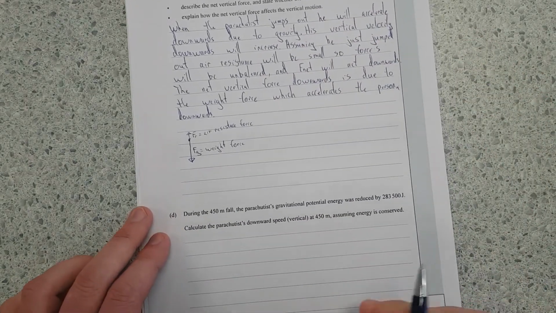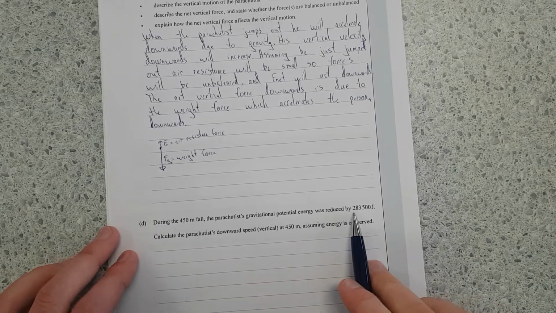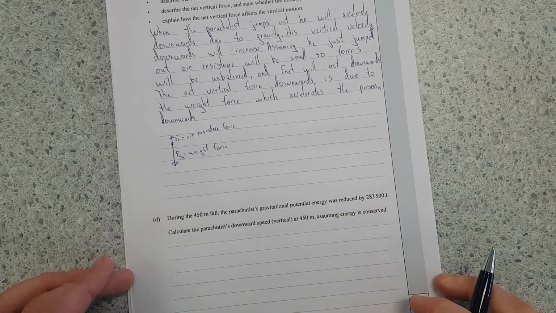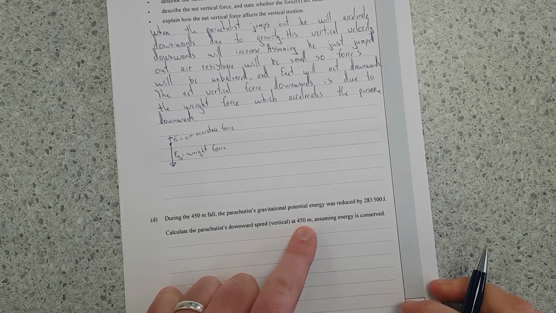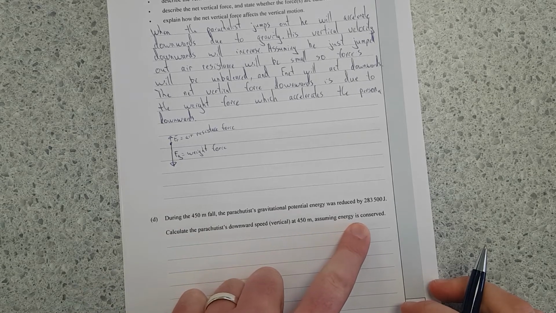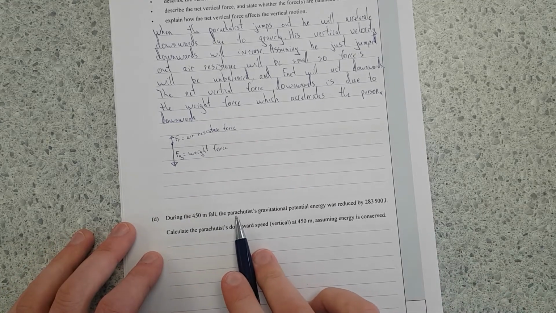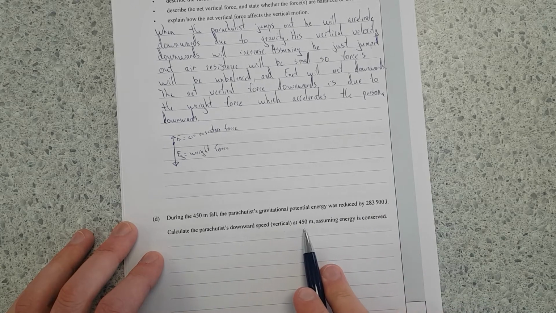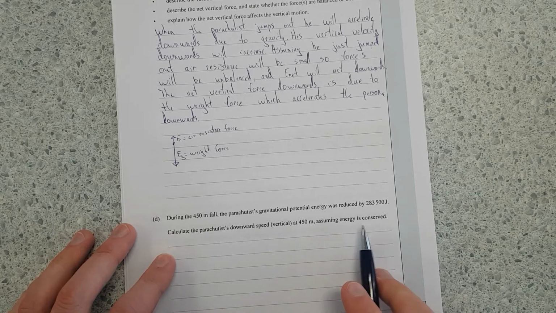Right, during the 450 meter fall, the parachutist's gravitational potential energy was reduced by 283,500 joules. Calculate the parachutist's downward speed at 450 meters. Oh, he only jumped for 450 meters. Assuming energy is conserved. So let's read this again. During his fall, the gravitational potential energy was reduced by that. Calculate the parachutist's downward speed at 450. Man, this is crazy confusing.